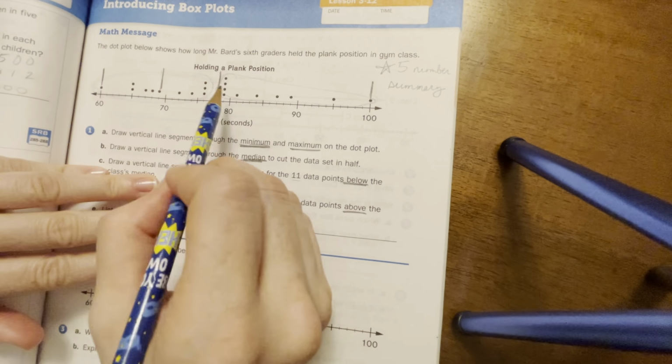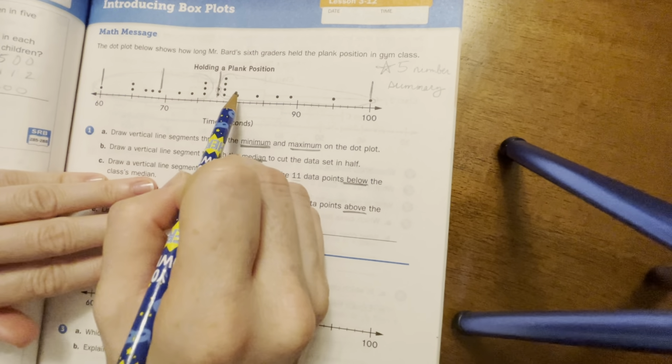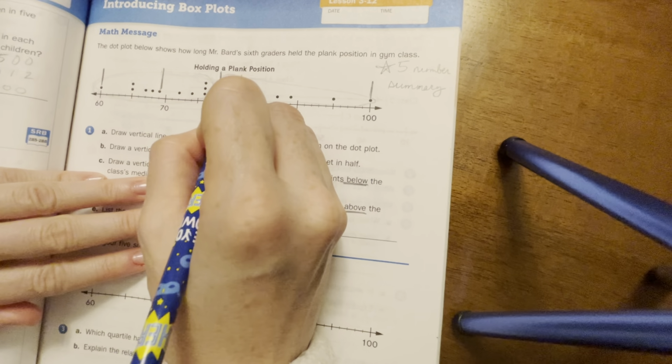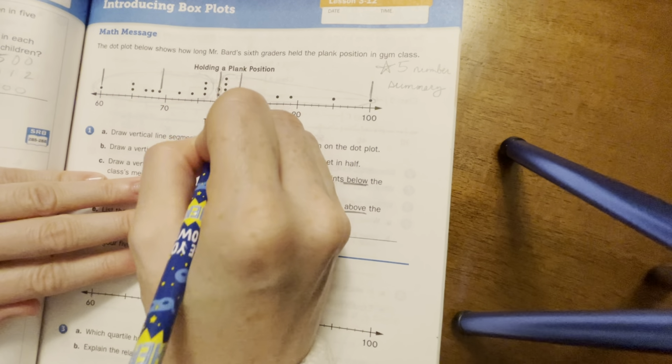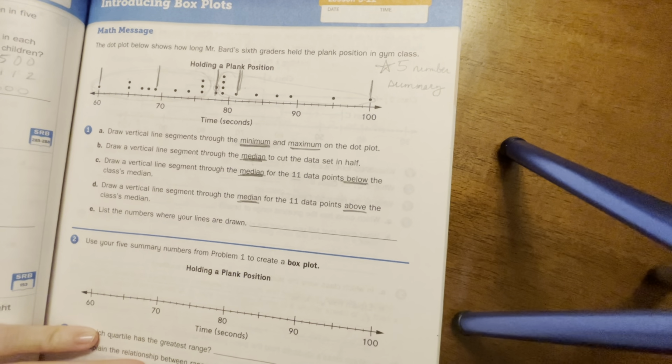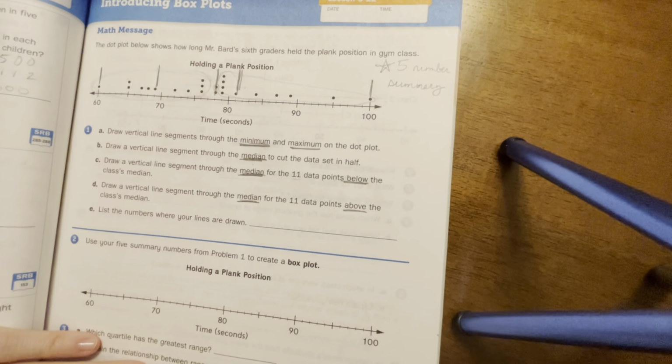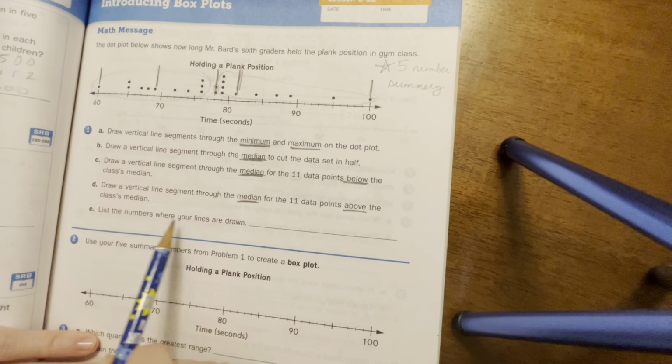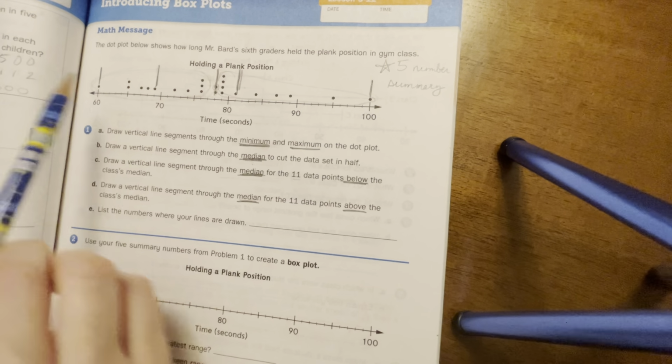You should have ended up on this dot here, which is at 81. And there we go. We've got our 5-number summary. We've got our lines to show where each of those fall. And then we need to list the numbers where our lines ended up.